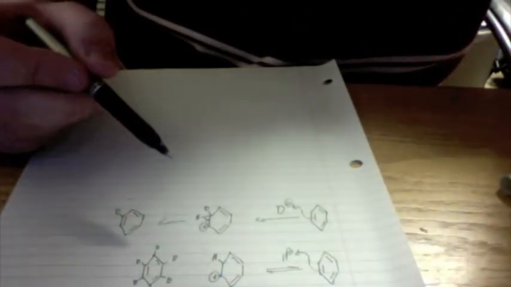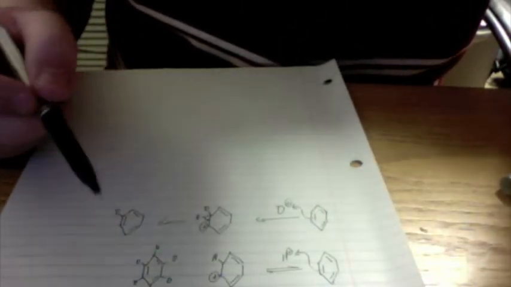Noting this principle, you can use certain electrophiles to add on to aromatic rings. Again, you have to maintain the aromaticity.